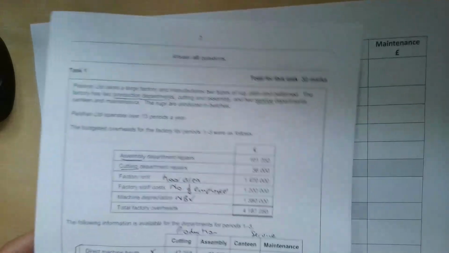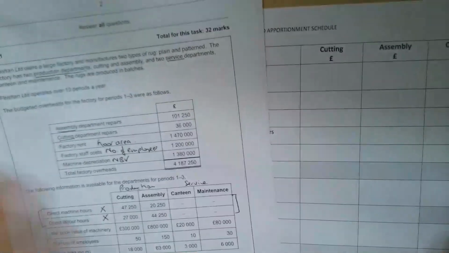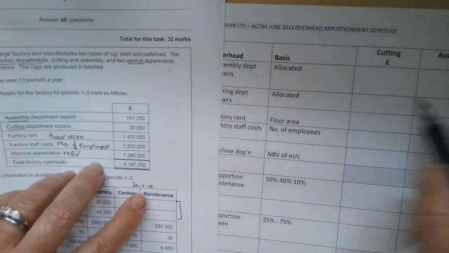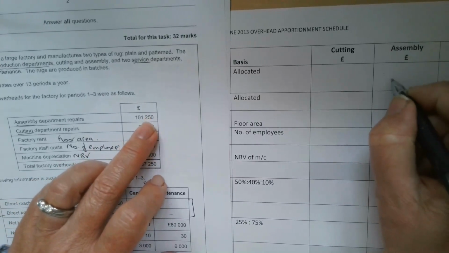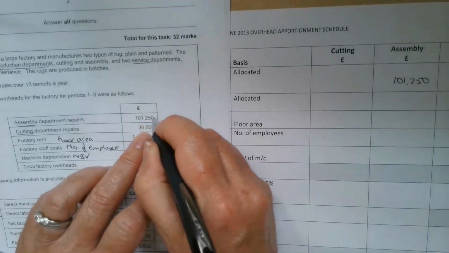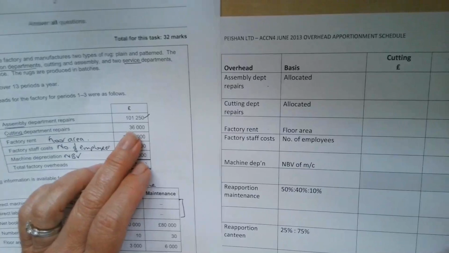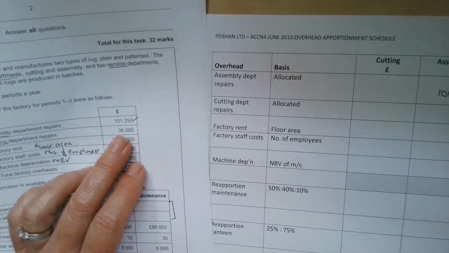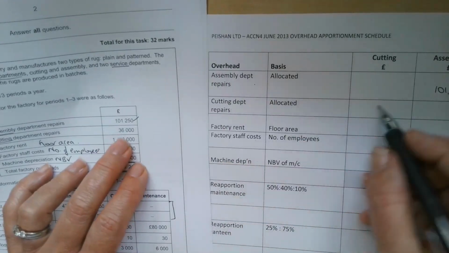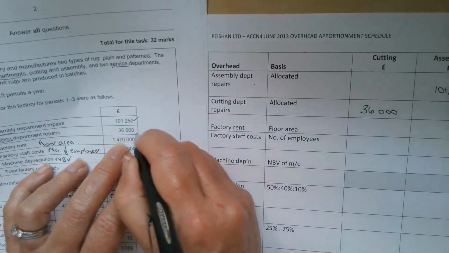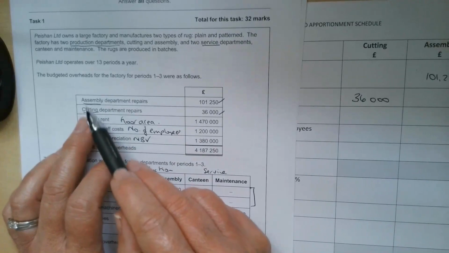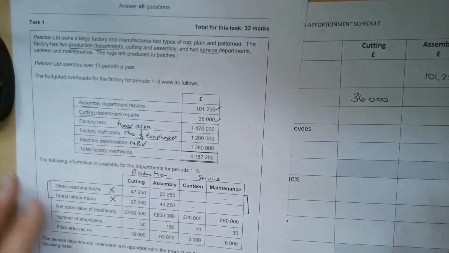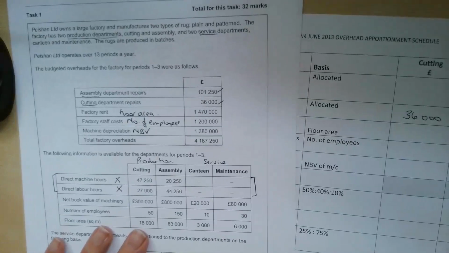Okay, so just a reminder about how we apportion. Actually, let's do the direct allocation first. The assembly department repairs can go straight in. Let me just make sure that you can see this. 101,250 can go straight into the assembly department column. We can do the same for the cutting department repairs. So £36,000 can go straight into the cutting department. That's what we call direct allocation. We don't have to share them because the name of the department is mentioned there in the overhead. That's how you know to allocate it directly rather than apportion it.